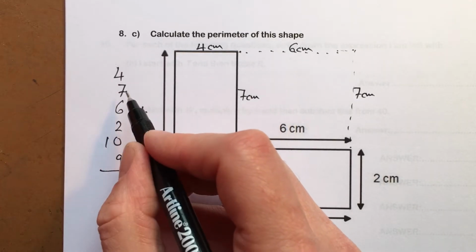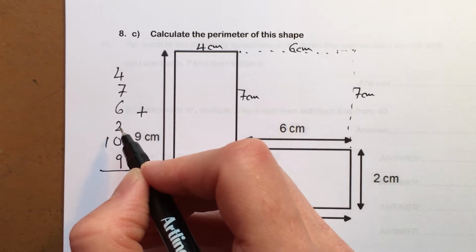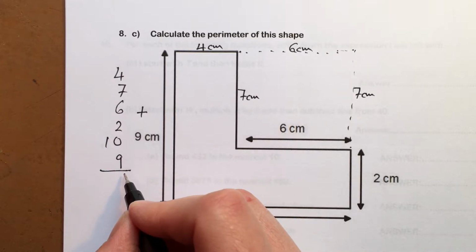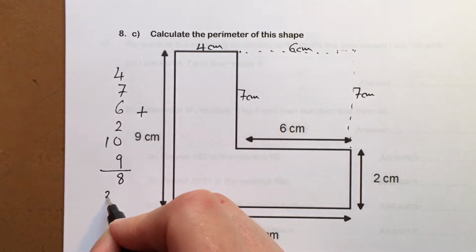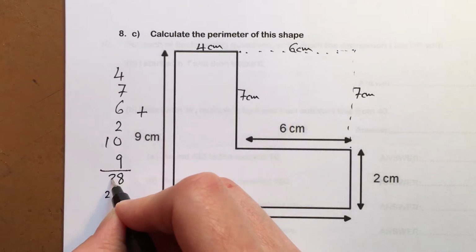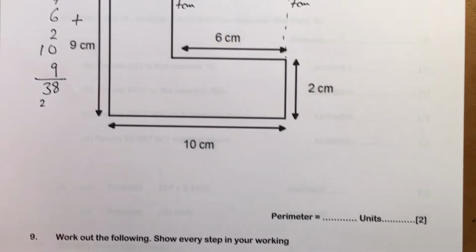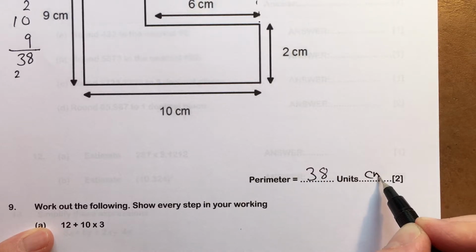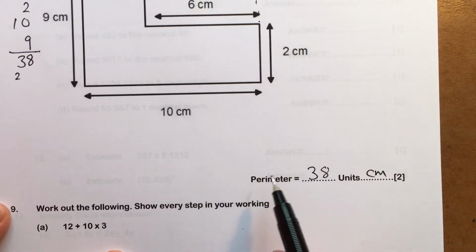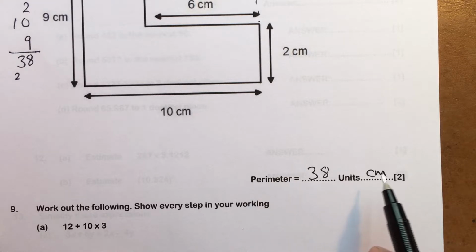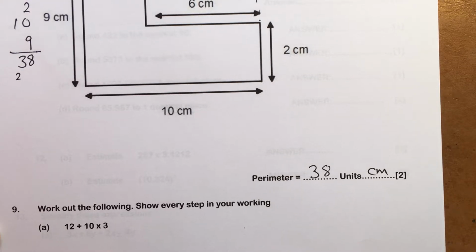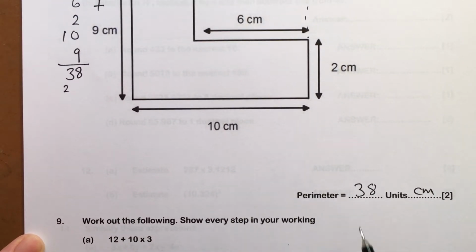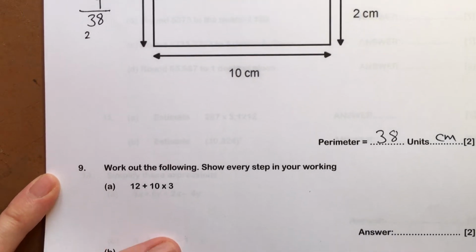6 and 4 makes 10. 7 and 2 makes 9, so we're at 19. Add another 9, gets us to 28. So it's 8 here, carry the 2. Only one there, 38. Our answer is 38 centimetres. Now this wasn't an area, it was a perimeter. That's a distance. So there's no need to say centimetres squared, because that would just be wrong. It's how many centimetres have you had to move to go all the way around the edge. Good.